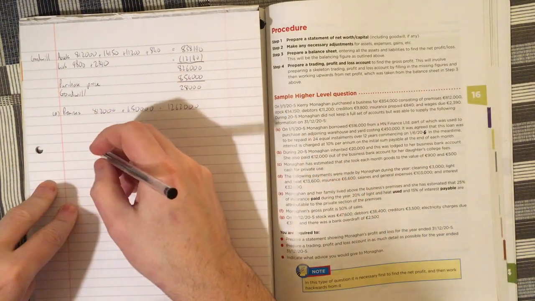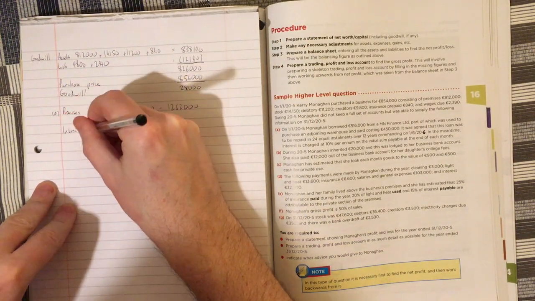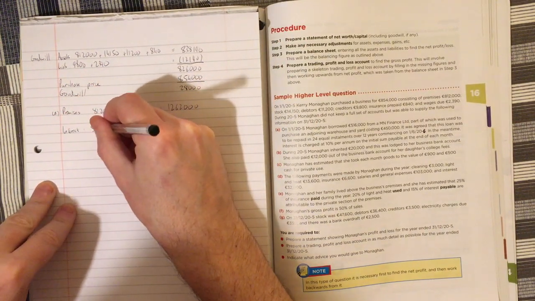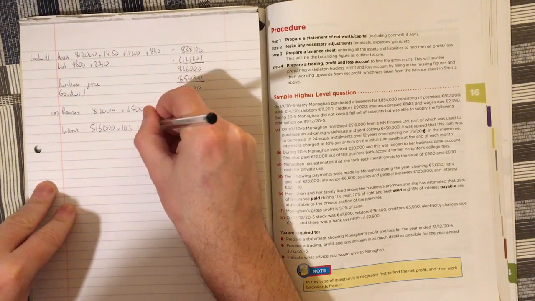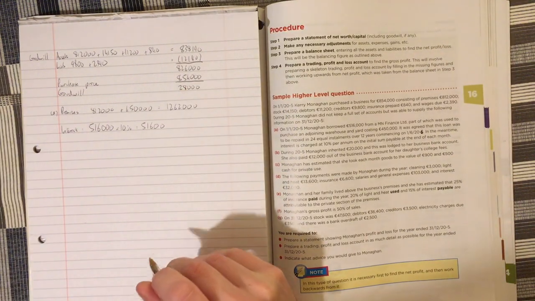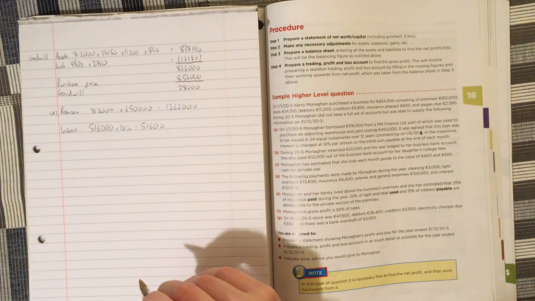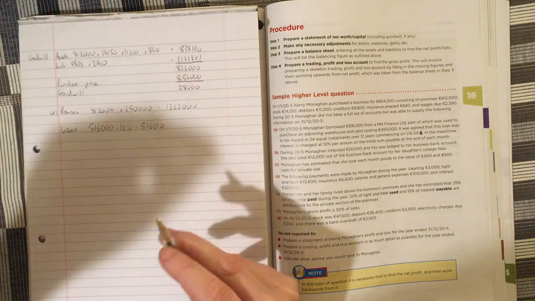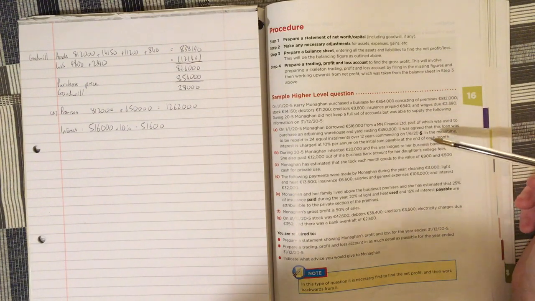So my interest then is going to be 516,000 by 10%. That's 51,600. And as I say, it's from the 1st of January, so no need to adjust it for a certain number of months here.